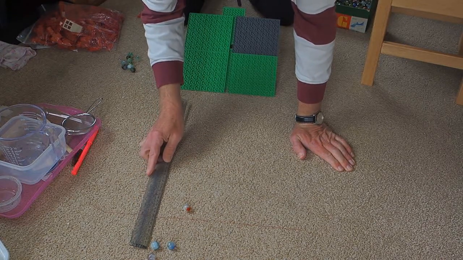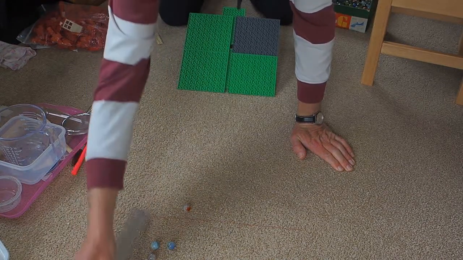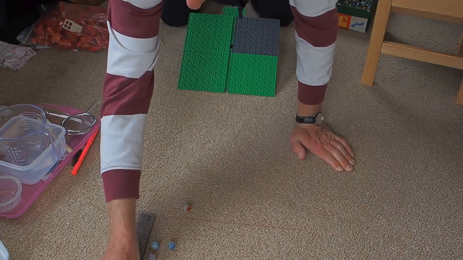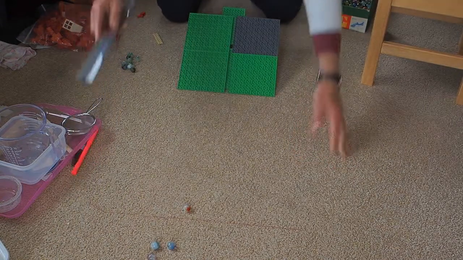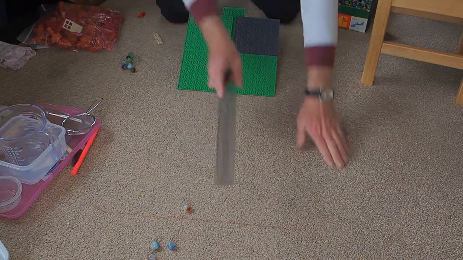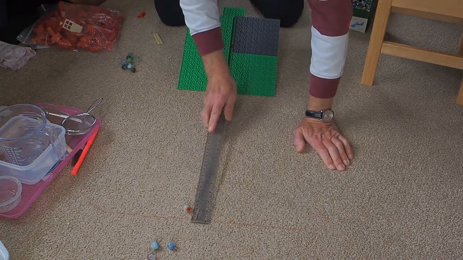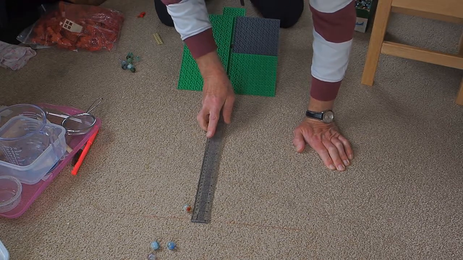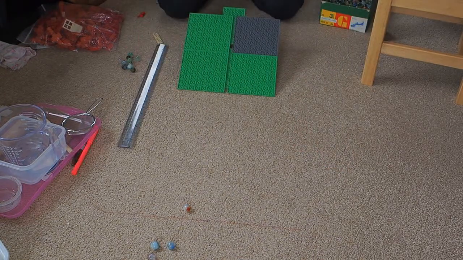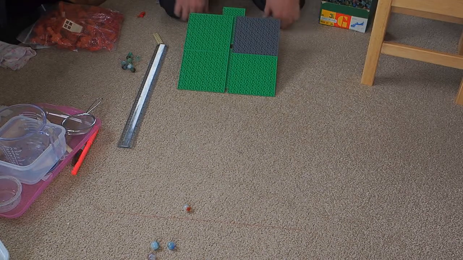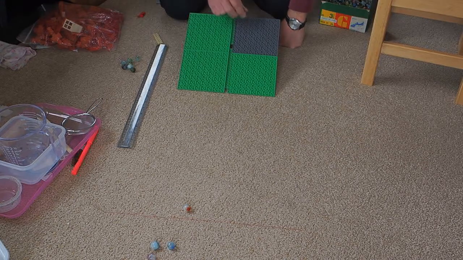So this marble here has gone 45 plus 7.2, so it's gone 52.2 centimetres, whereas this one here has only gone, take off 1.8, so 43.2 centimetres. And I'm going to collect this data for a whole lot of marbles.